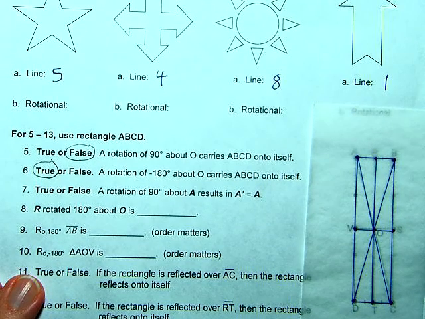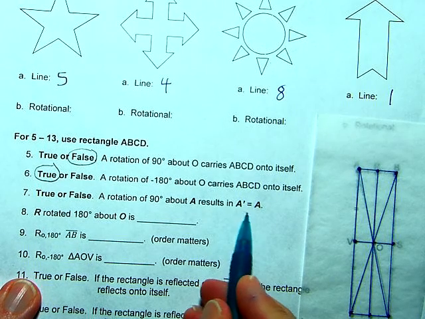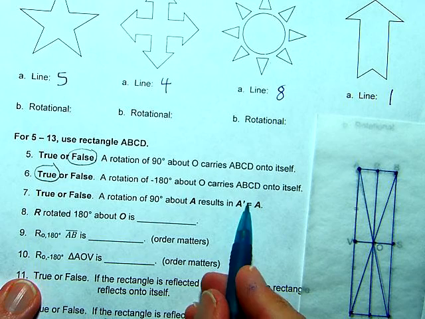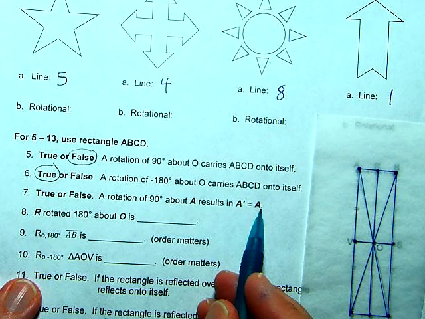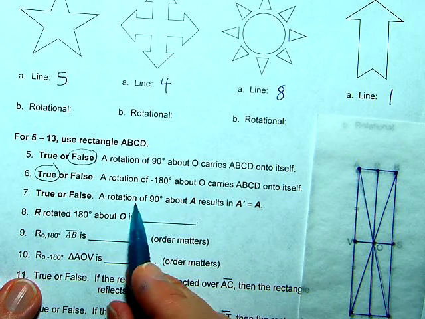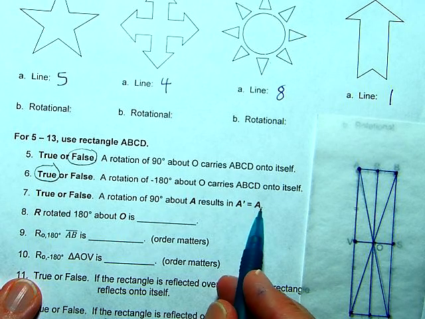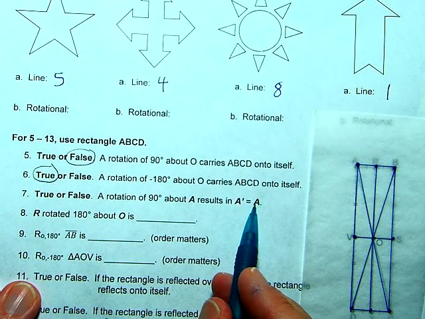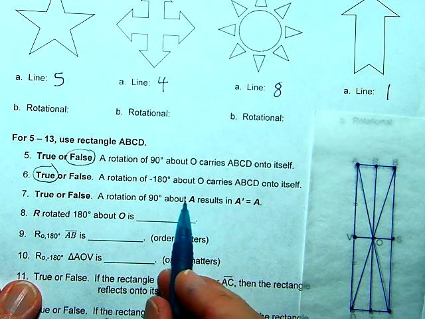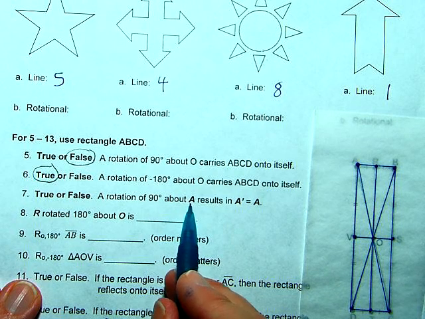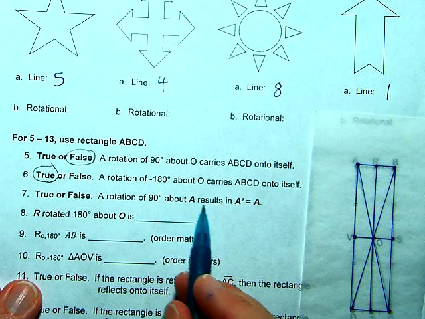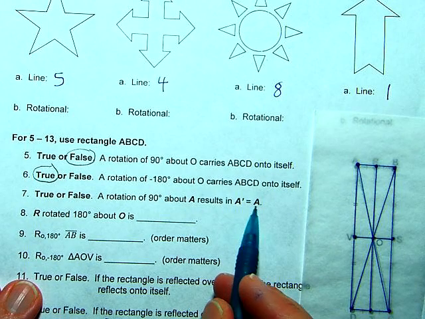A rotation of, and when they don't give you the sign, you assume it's positive 90 about A. We're not going around O anymore, but about A, results in A prime equaling A. Well, what does it mean for A prime to equal A? The prime notation is what the point A is being mapped into after the rotation is done. We said that all the points in a rotation are changed except the center point. If we're mapping about A and A is the center point, then it has to be true that A prime equals A because the center point does not move.